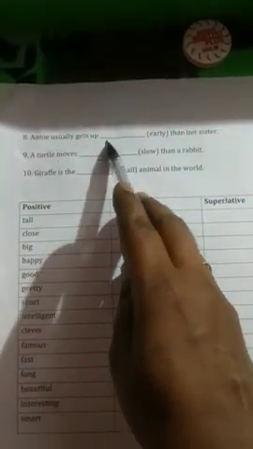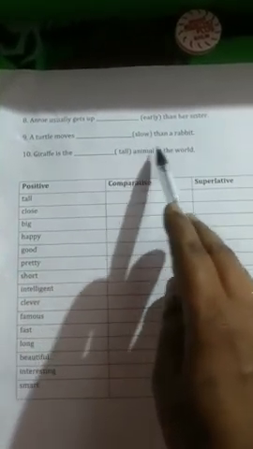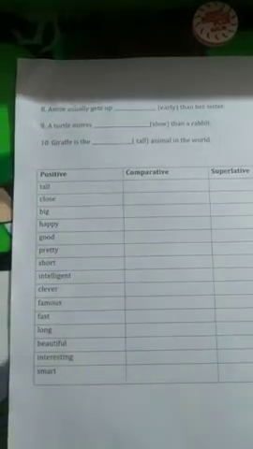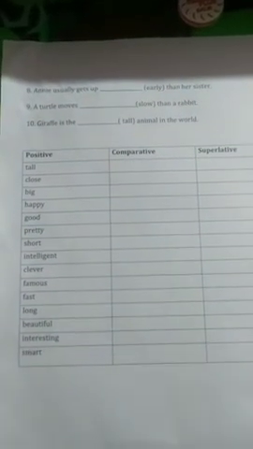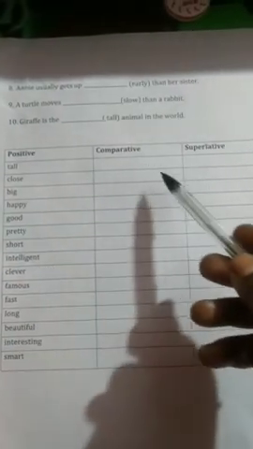Annie usually gets up dash in her sister. A turtle moves dash slow than a rabbit. Giraffe is a dash animal in the world. Write in a rough note, okay? Next, positive, comparative, superlative. You have to fill in the table.